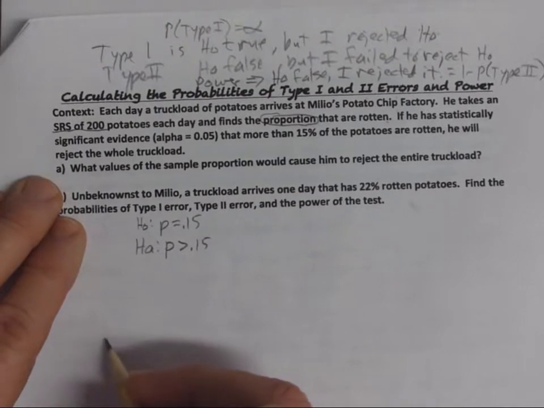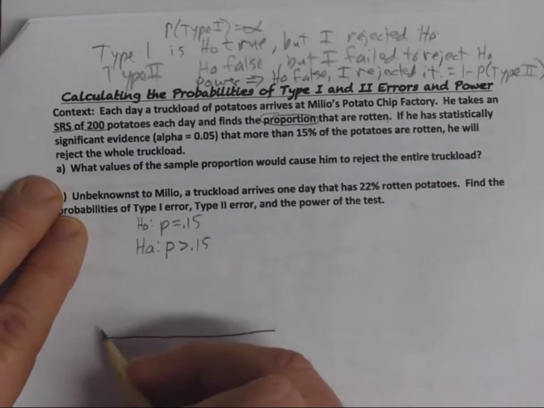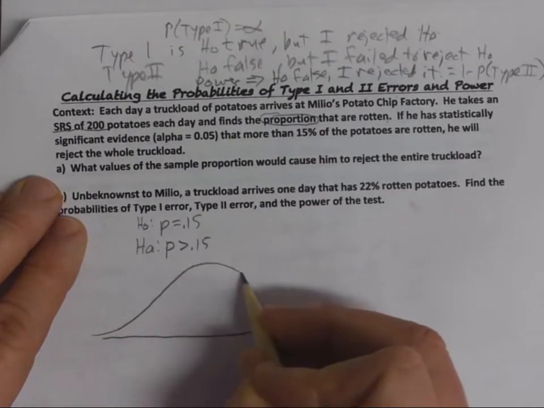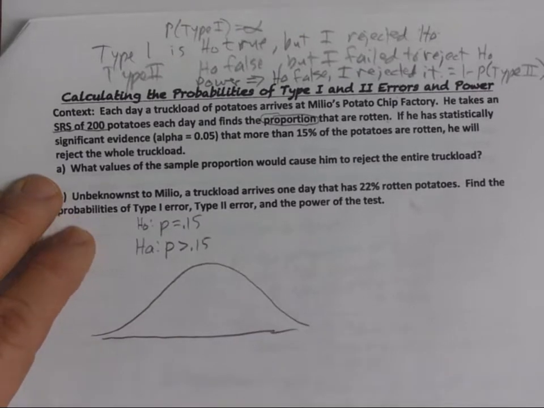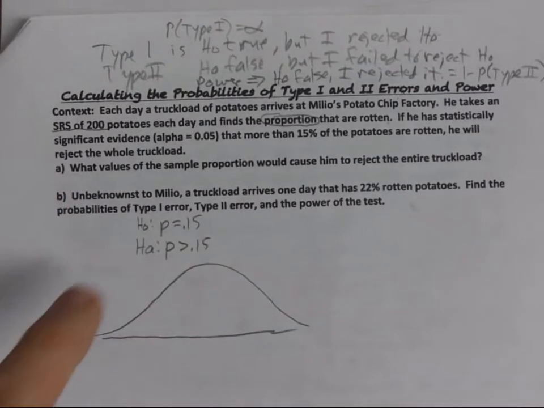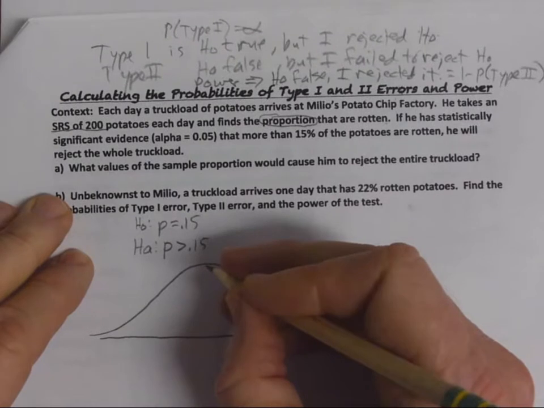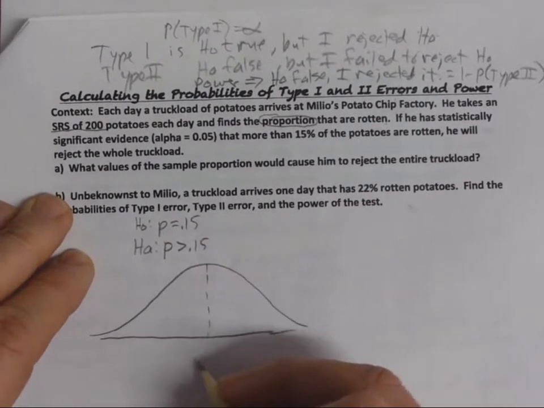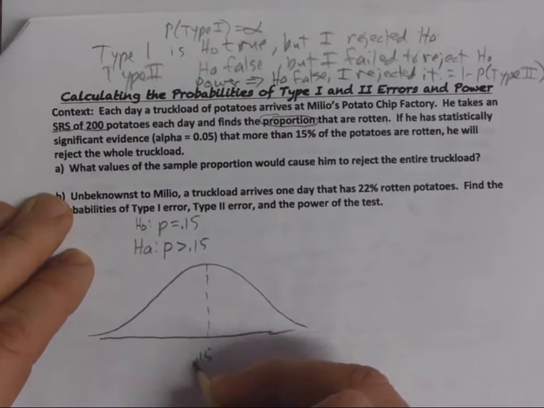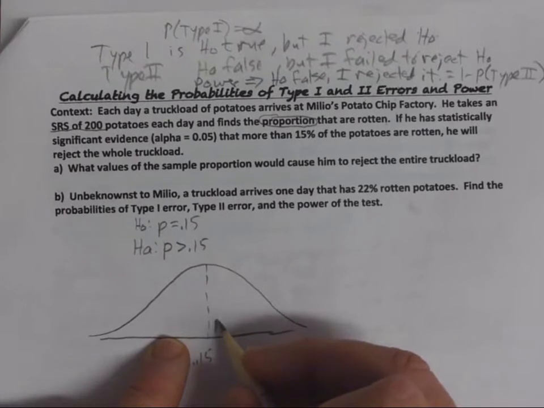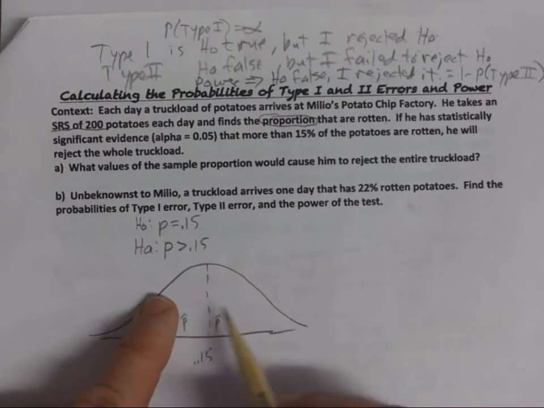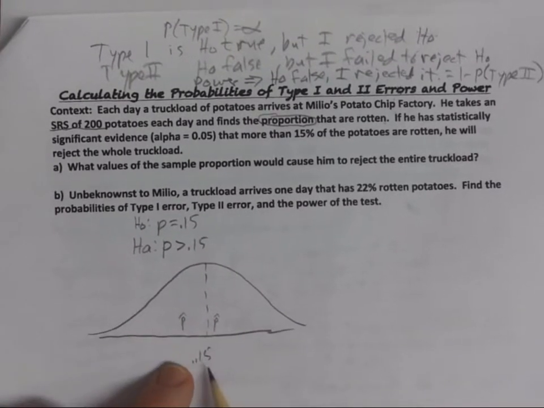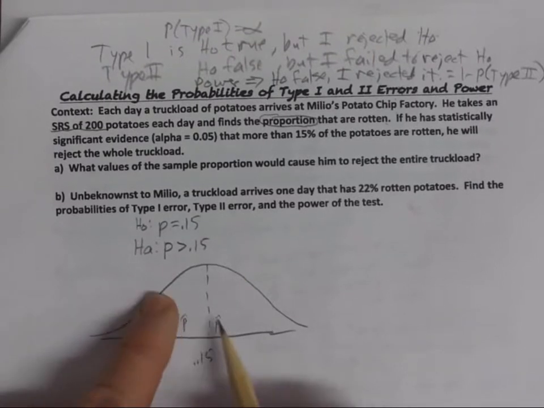In order to calculate the probability of type 2 error, in order to show what this is, we would have to think about our old friend, the sampling distribution. Assuming the null is true, and that p actually is equal to 15%, all the possible values of p hat, of my sample proportion, are going to be centered around 0.15. Most of them would be pretty close to it.